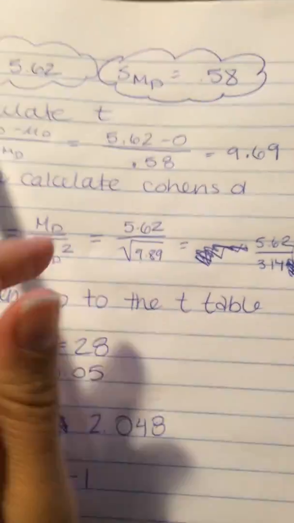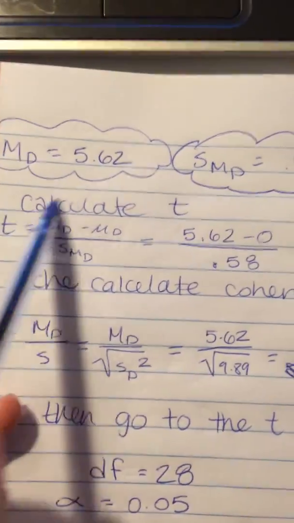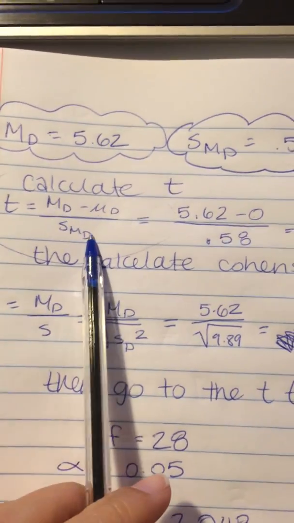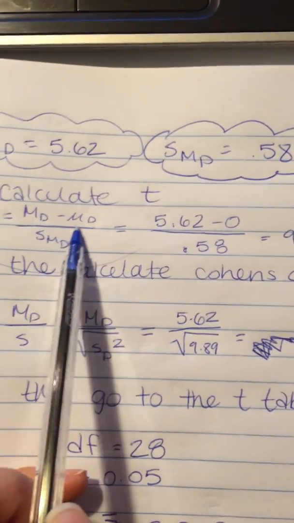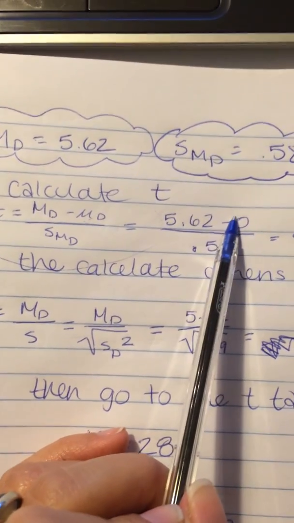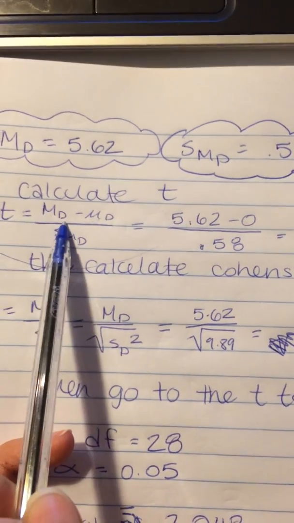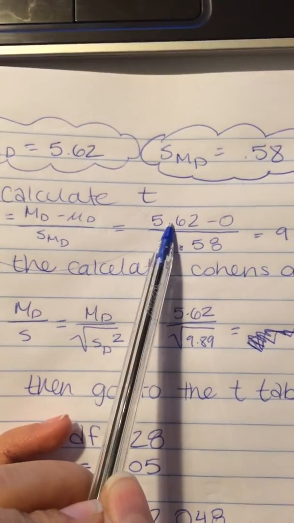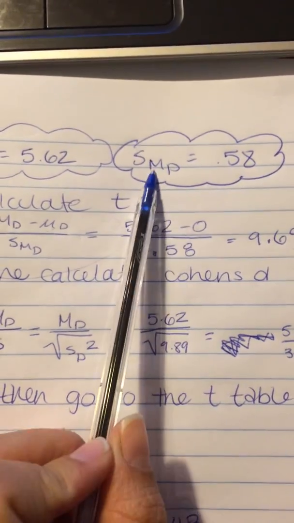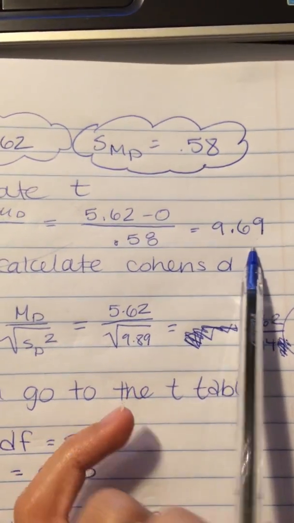I just put these up here so I won't have to flip the page, but then we have to calculate T. So this is the formula for T. It's just plugging in again. Right here for mu D, we just add a 0 so we can get a difference. So that's 5.62 over the SMD, which is 0.58, and we get the answer 9.69.